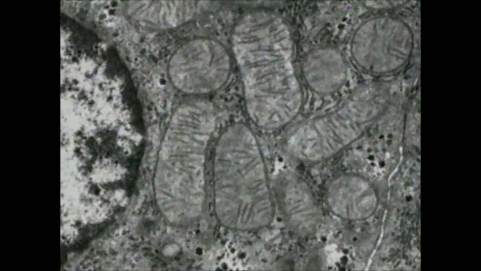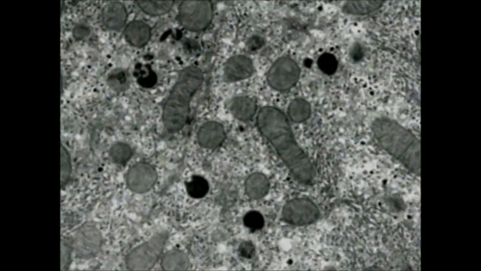Mitochondria are semi-autonomous, that is, they can grow and self-replicate within the cell. Each mitochondrion contains its own ribosomes and a small amount of DNA. Interestingly, mitochondria resemble bacteria in size and biochemistry, and some scientists believe that eukaryotic mitochondria evolved from ancient bacteria.